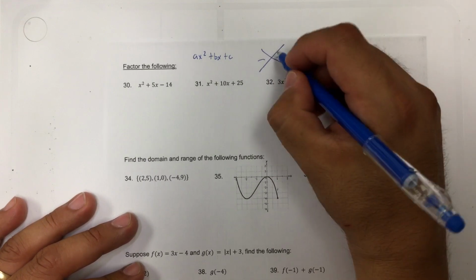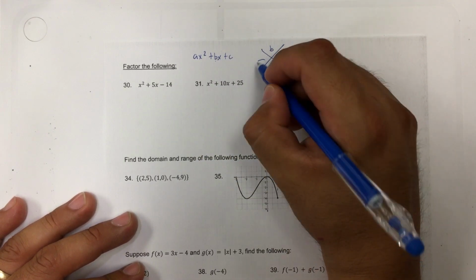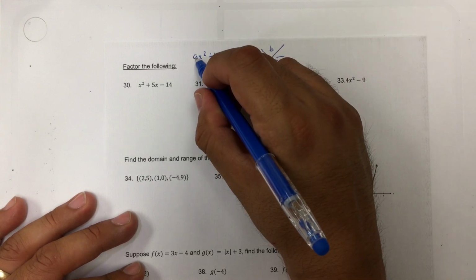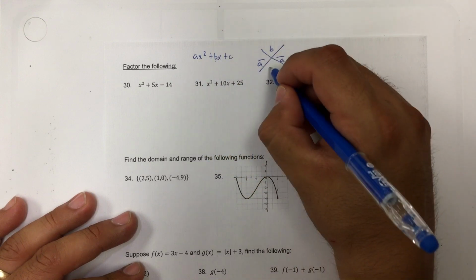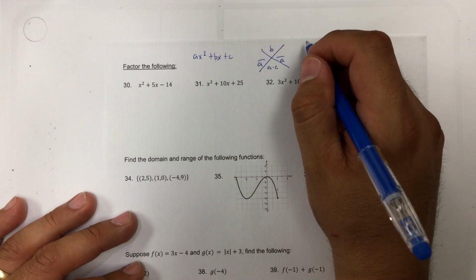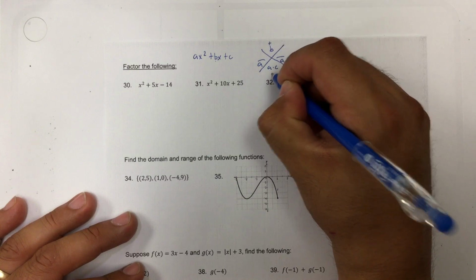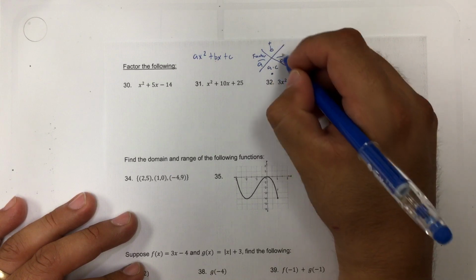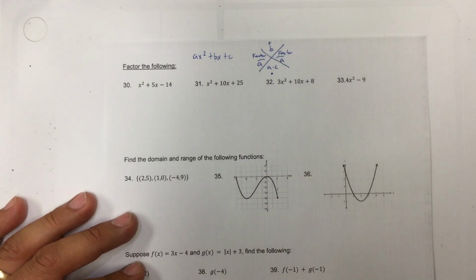So here we put b at the top. So this is right here, the middle term goes at the top. I always divide by a because that's the leading coefficient if there is one. And then on the bottom I do a times c. All right, so we have to think of two numbers that add to b and multiply to a times c. So these are going to be our factors, the numbers that add to b but multiply to a times c. And if necessary, we always divide by a.